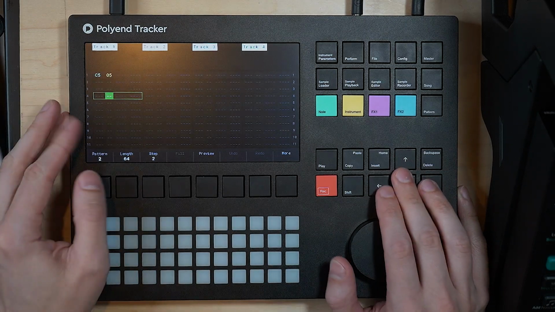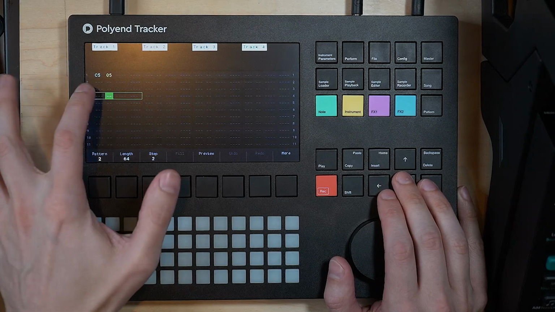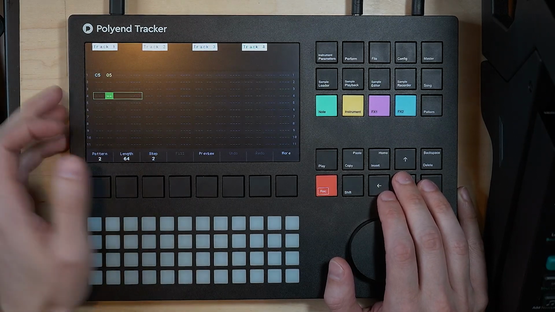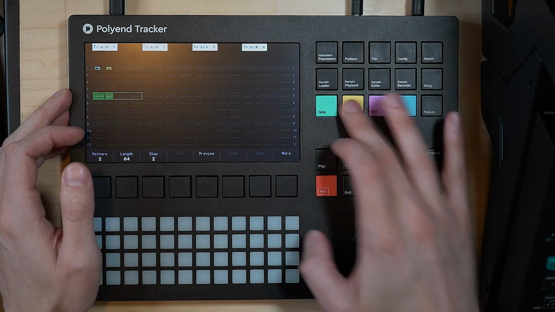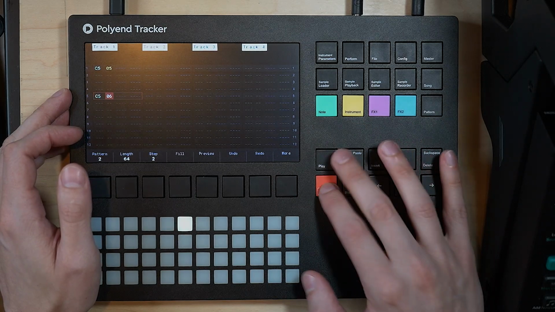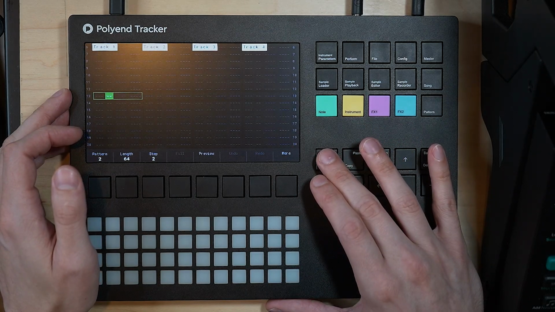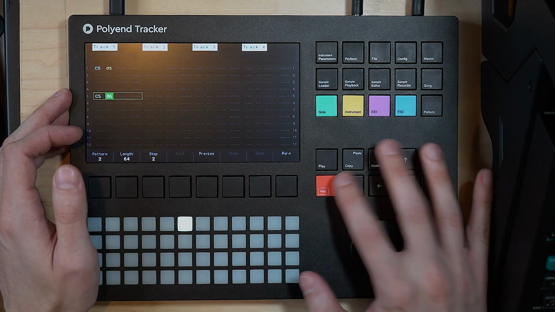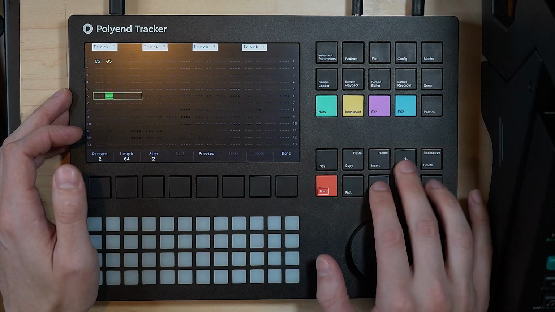I'm not going to put anything else on track 1 because if I do, it's gonna cut that sample because it's like a choke group. So if I put something else here, then I'll get, and so that's no good. So track 1 is just our guitar.